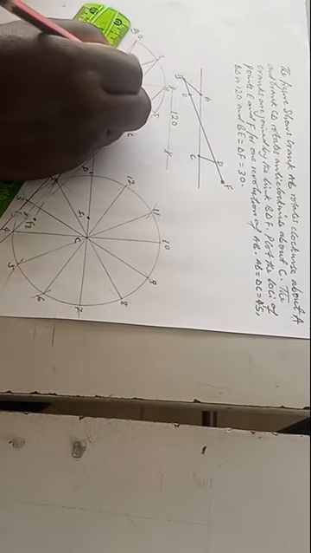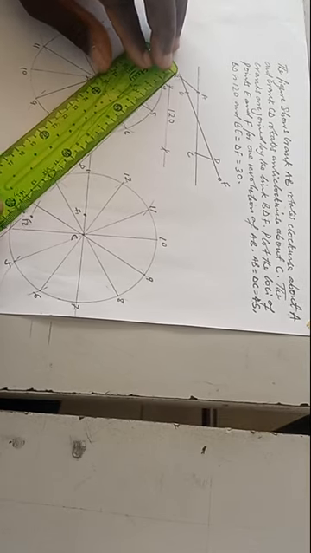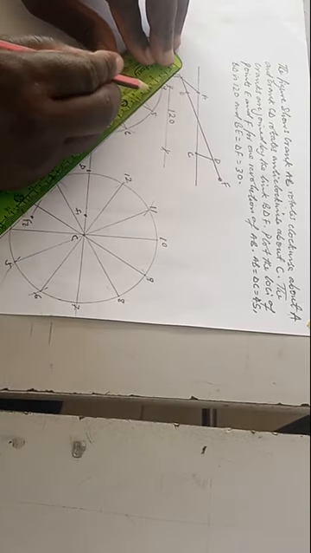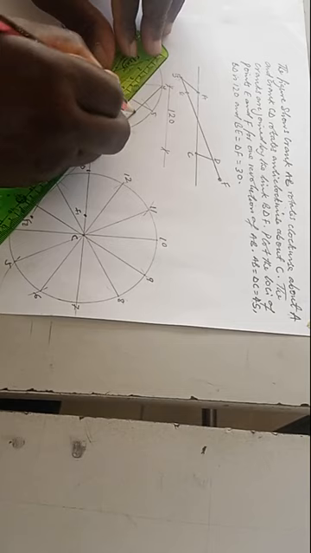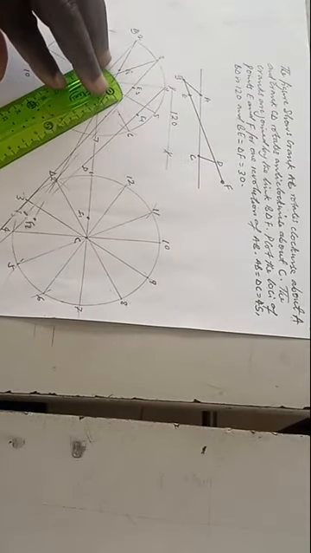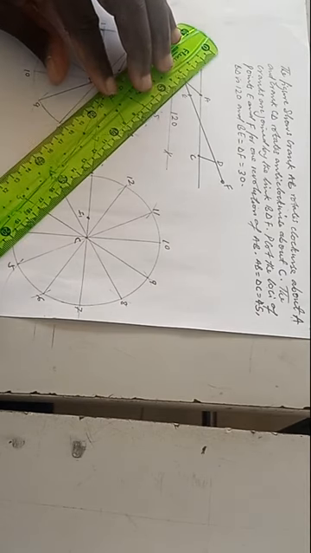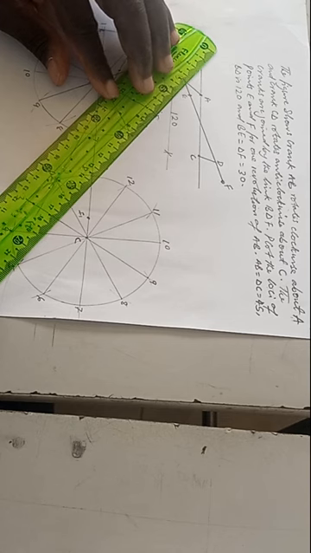This is E3. We have done E2. Then E4 too. We have not measured E4. 10, 20, 30. So that is E4. Then now we'll do 5 to 5.